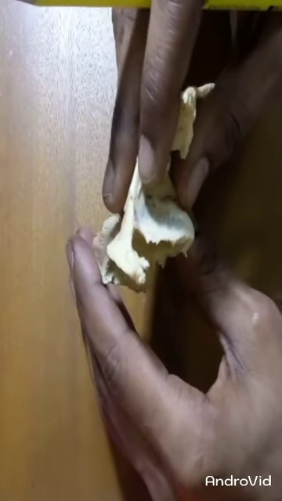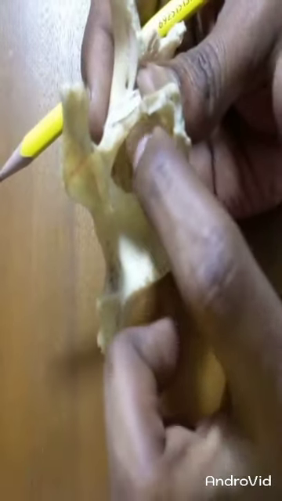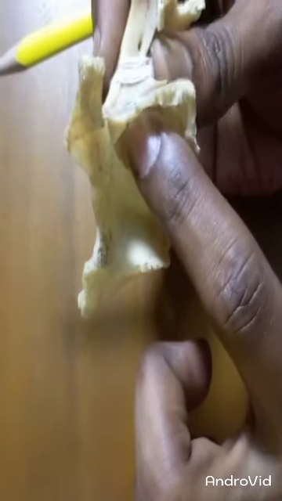So, the side determination of the maxilla: how do we determine the side of the maxilla? This is the right-sided maxilla because the maxillary hiatus, this is called the maxillary hiatus, is directed medially, and this is the palatine process. The palatine process lies medially.